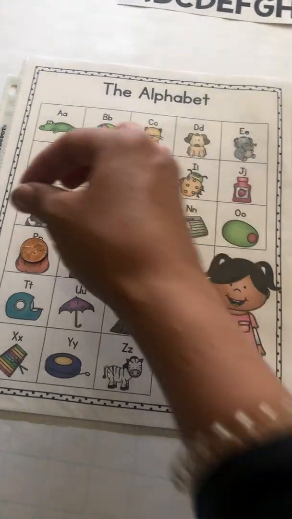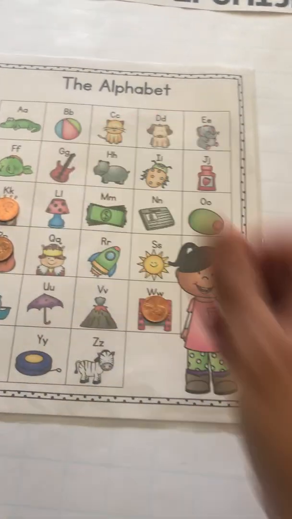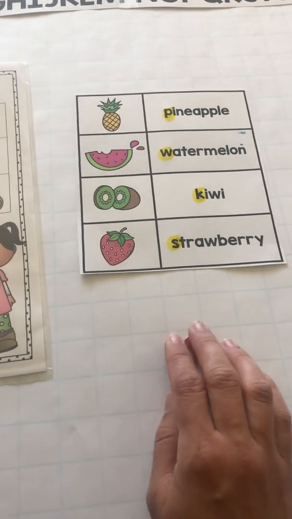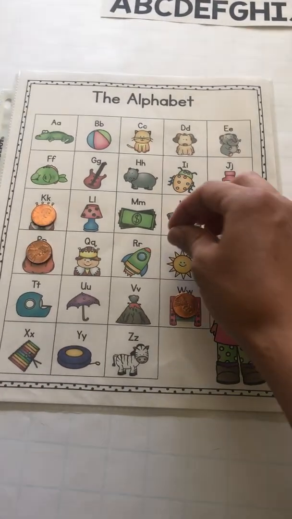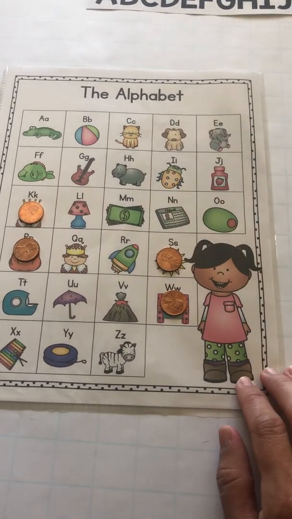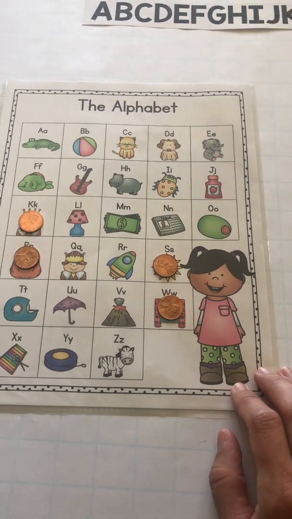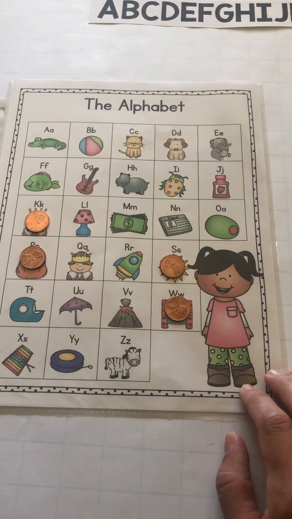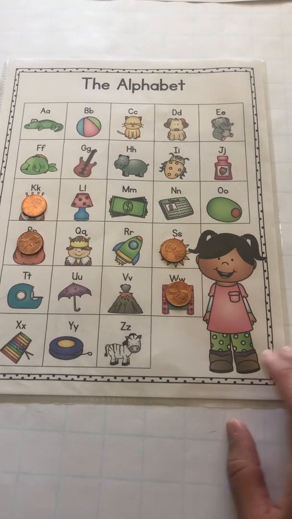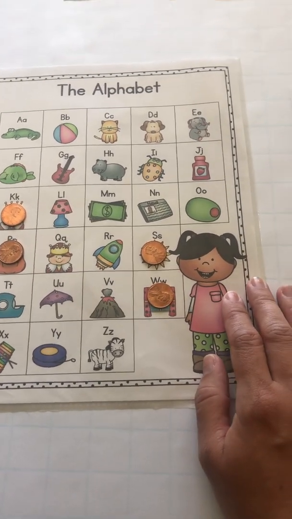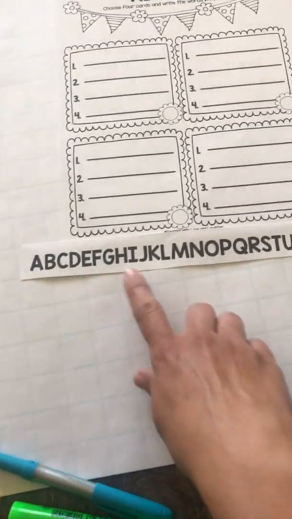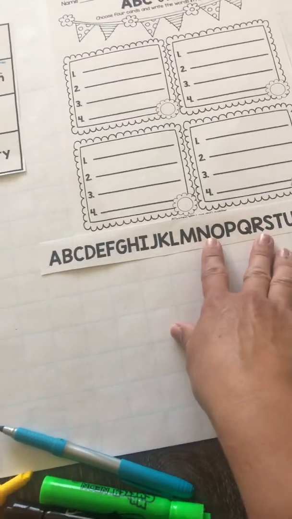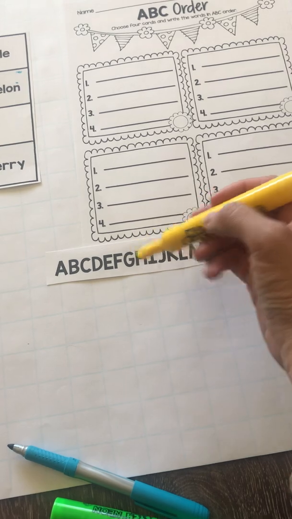So let's find K here. Put my penny on K. And strawberry starts with S. So let's find S here on my chart. Okay. So now here you can see I have marked where each beginning letter is for all of the words. Okay. Now if reading it this way feels tricky for you, you can use this line here. Okay. And you can mark it with your marker.